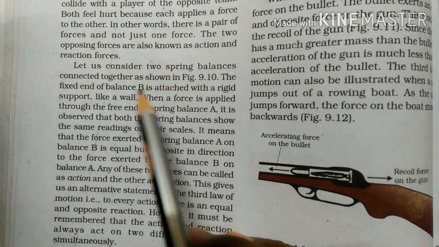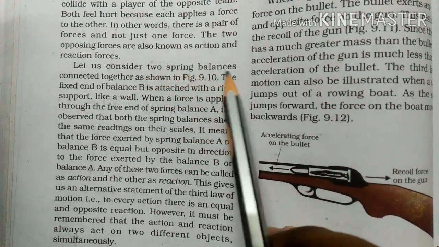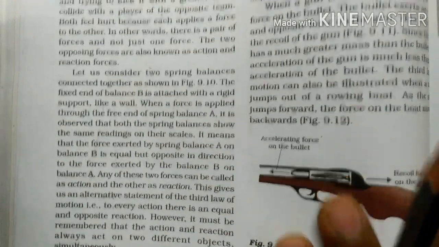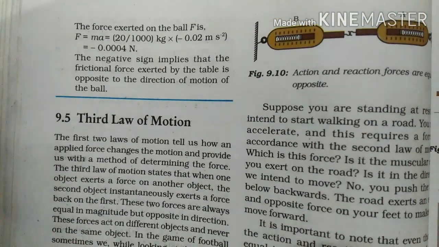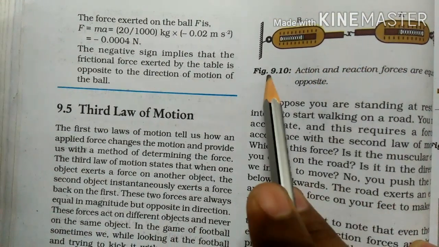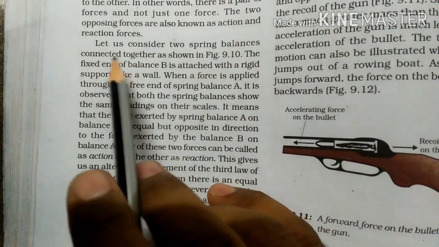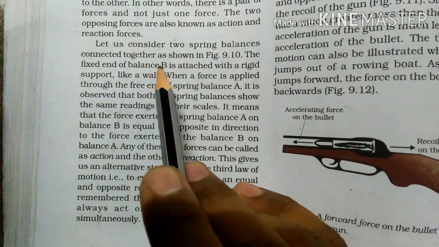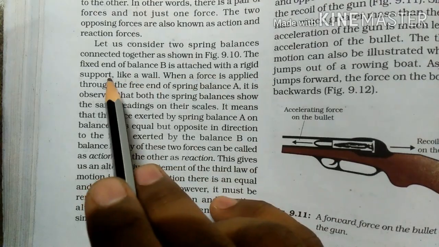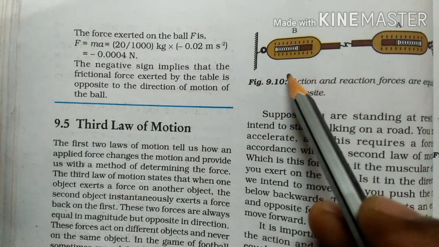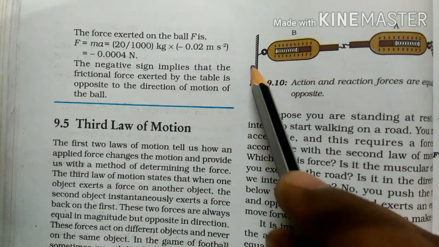The same experiment: let us consider 2 spring balances connected together as shown in the figure, that is 9.10. See here in 9.10, the experiment figure shows that action and reaction forces are equal and opposite. Now the fixed end of balance B is attached to a rigid support like a wall. See here, we have attached balance B to the wall.